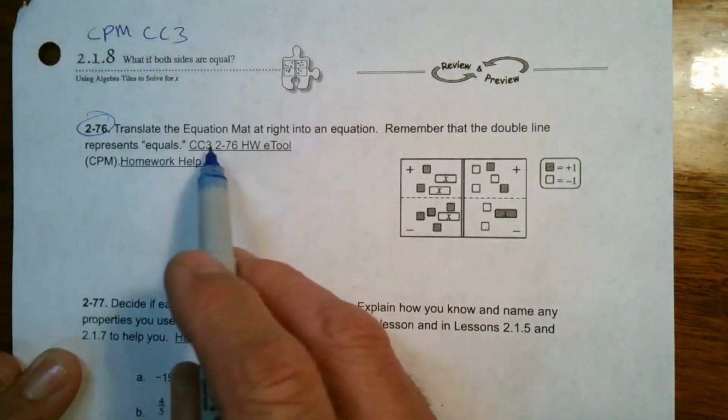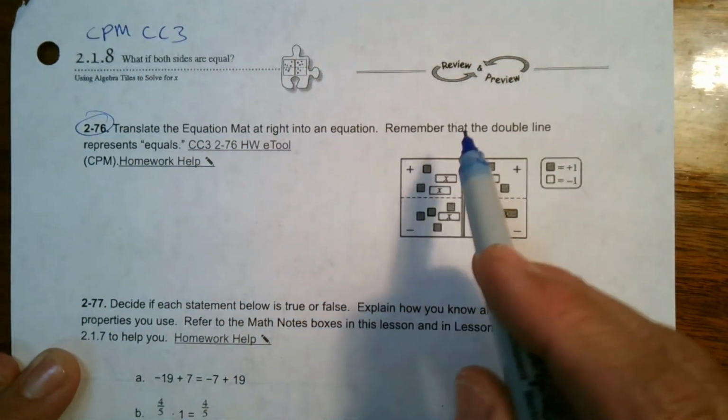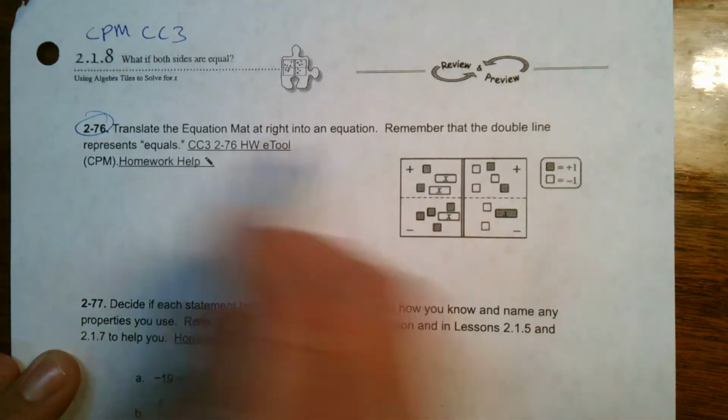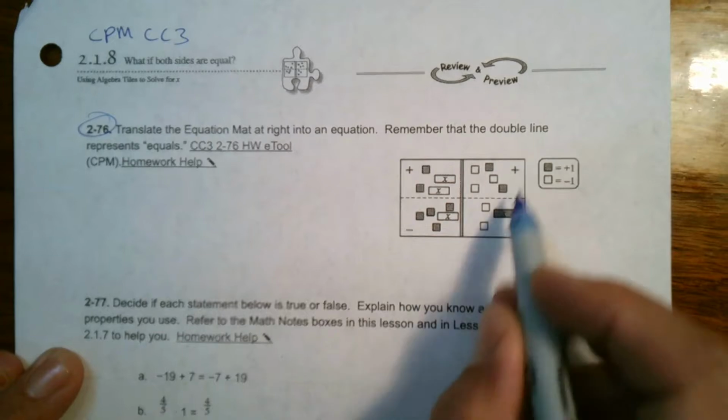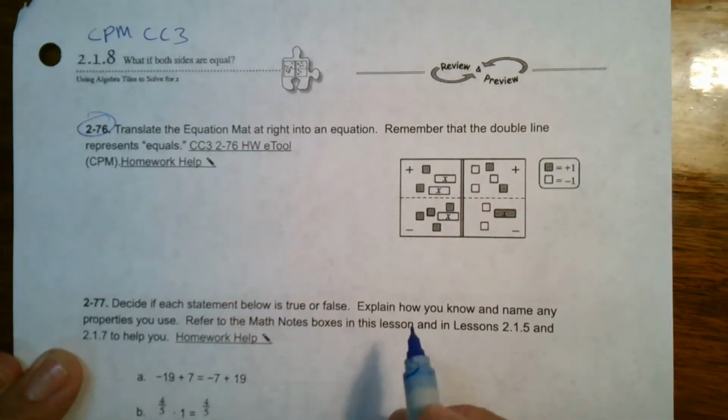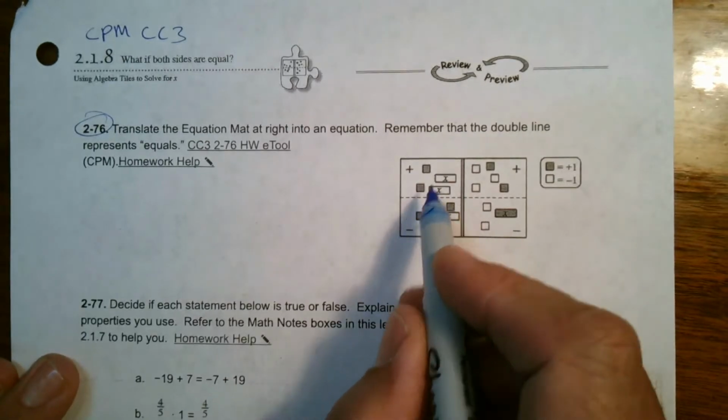It says translate the equation mat at the right into an equation. Remember that the double number line represents an equal sign. So really all they're asking us to do is translate this into an actual equation, but I'm going to also take it the next step and solve it as well, to give you a little bit of extra.